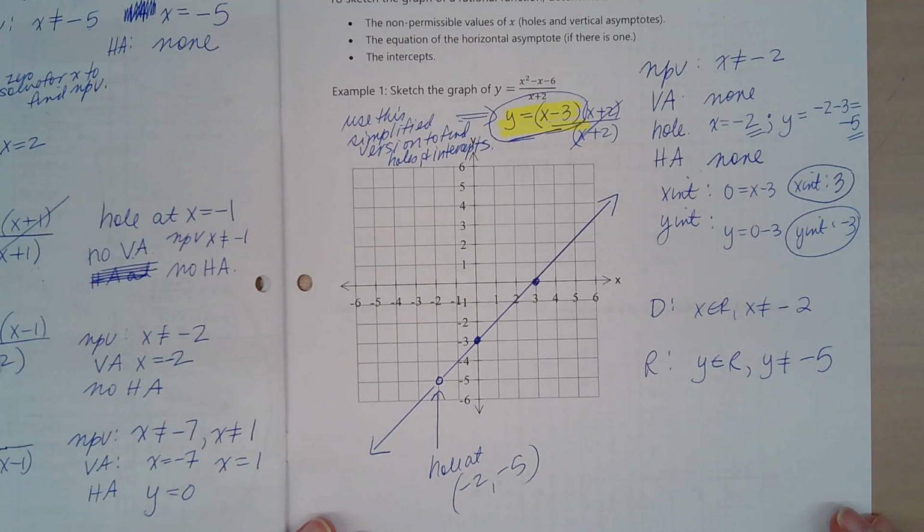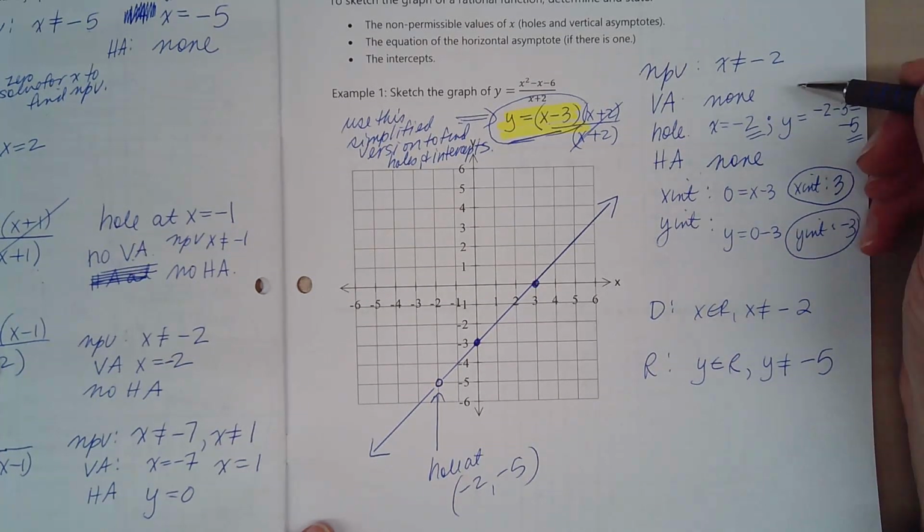Wait a minute, hold on. So we can't have a hole at -2 even though the asymptote is -2? There is no asymptote.